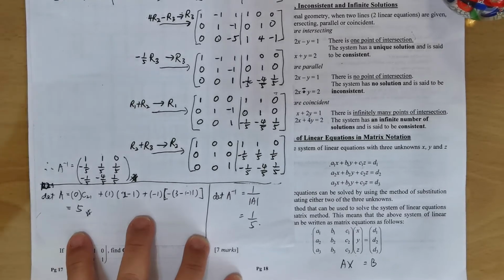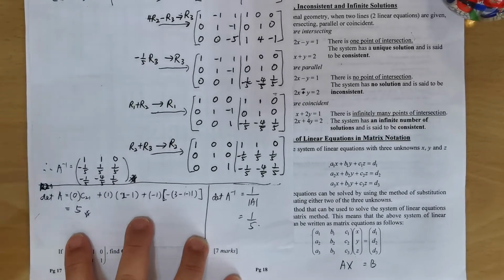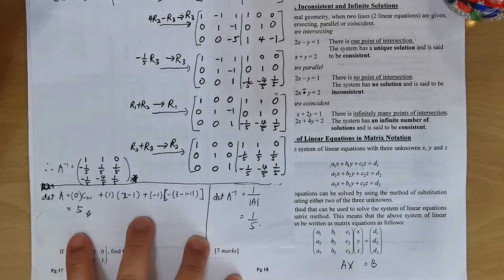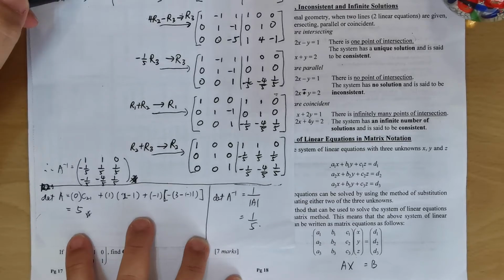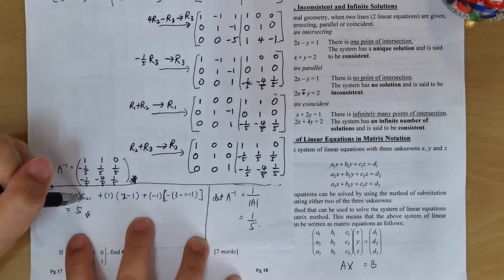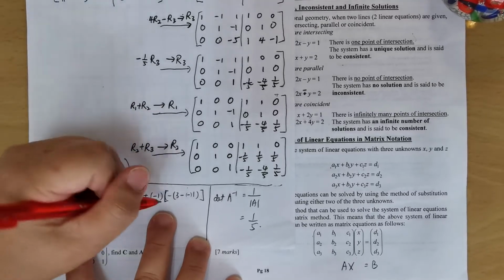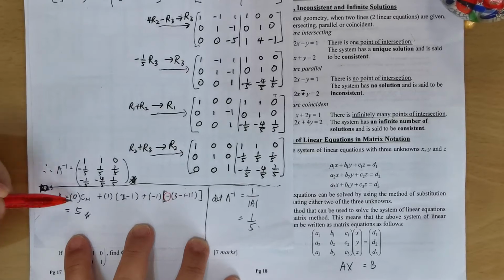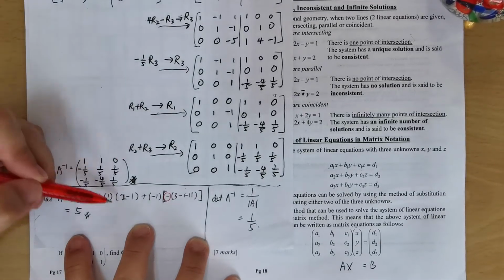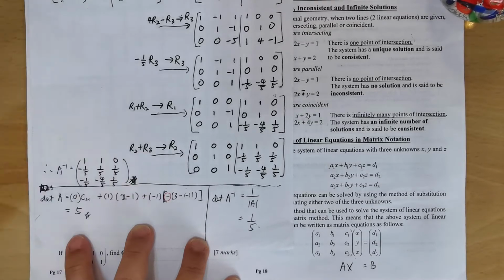Okay? So remember, for cofactor, the sign. Remember the sign? Positive, negative, positive, negative, positive, negative. For second row, negative, positive, negative. So this one is supposed to be negative, positive, negative. That's why I put a negative here. This one also negative, but multiply 0, then all gone, no need. This one positive, this one negative. Remember the sign or not?